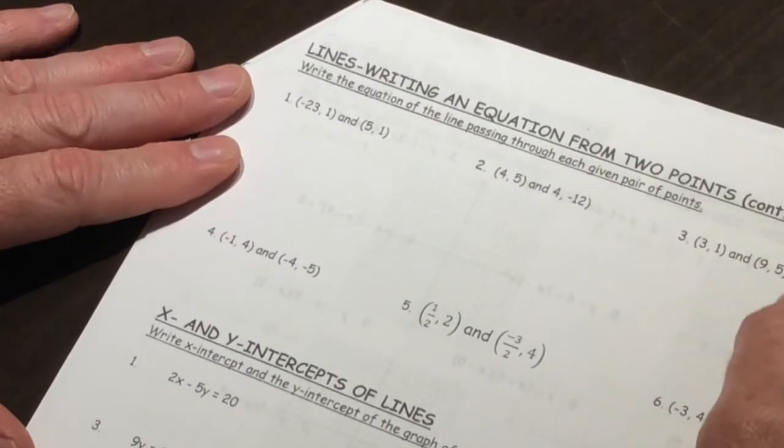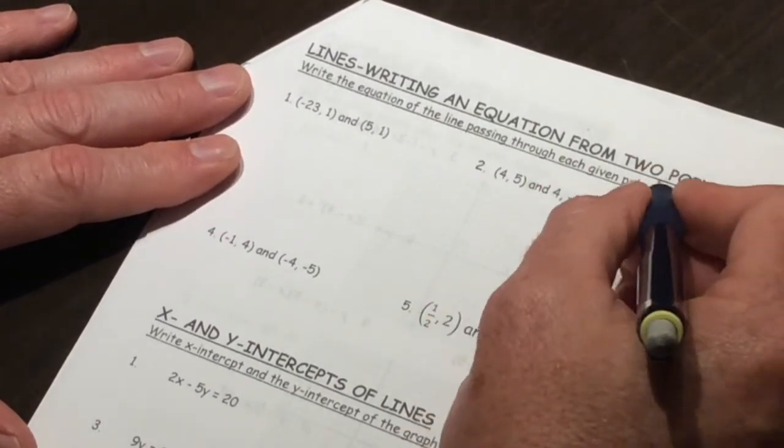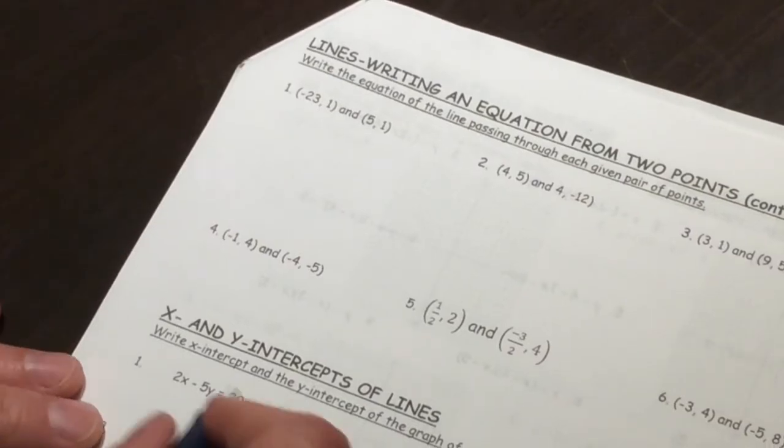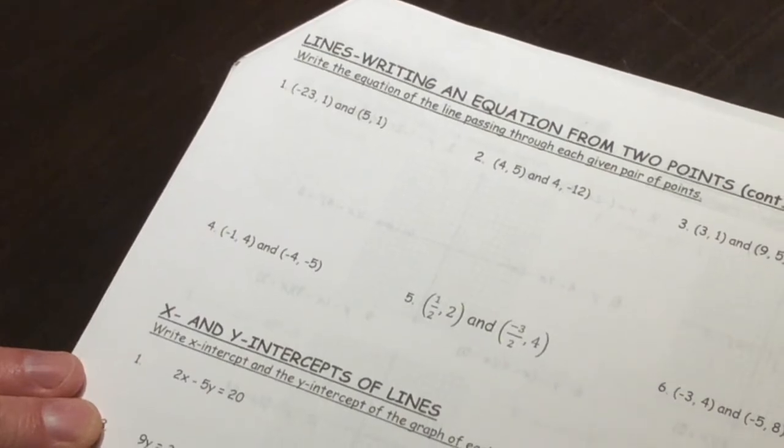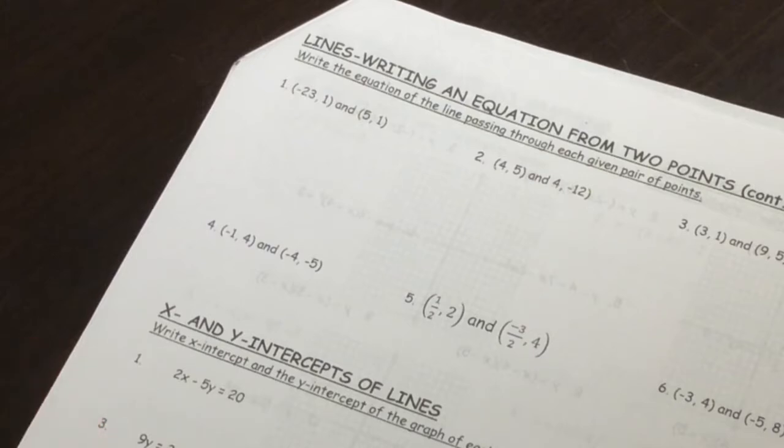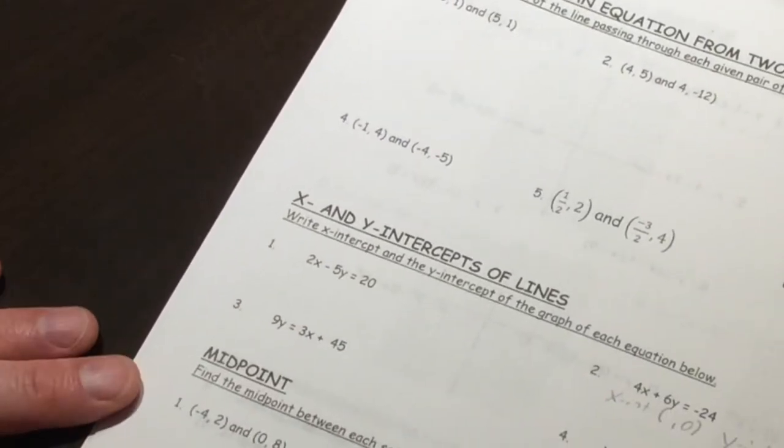On page 11, same stuff here. All right. Again, equations from 2 points. Down here asking for x and y intercepts. I just went over this in the last video, but I'm going to remind you that an x-intercept has a y value of 0, and a y-intercept has an x value of 0. I'm not going to solve this because it's in a previous video. I will show you how to do one of these.